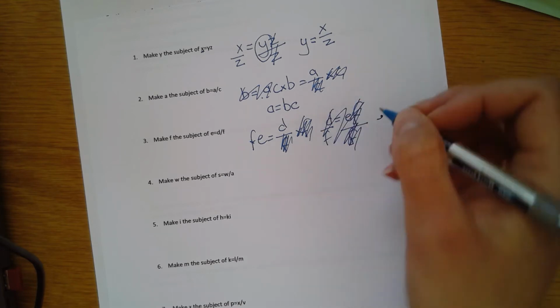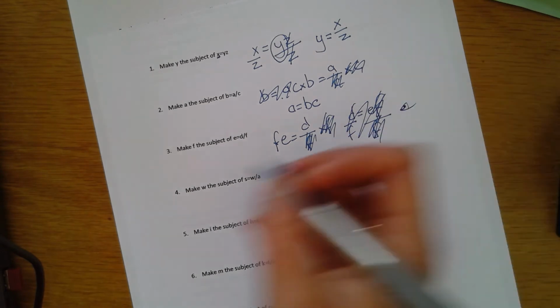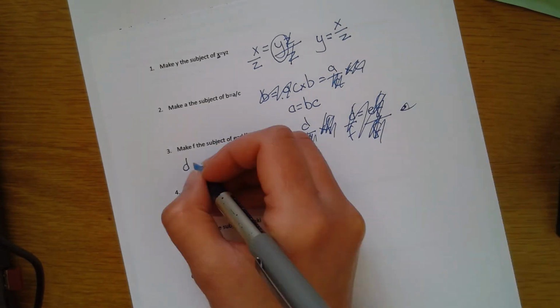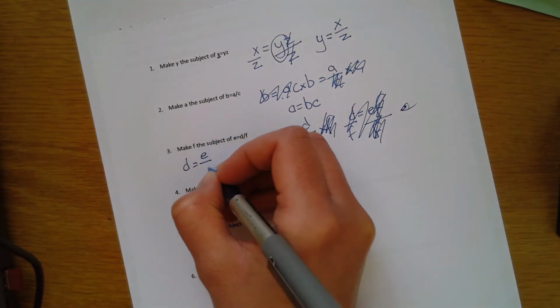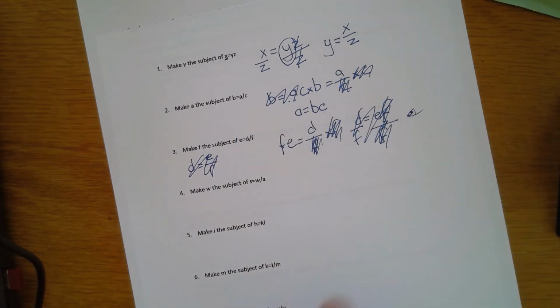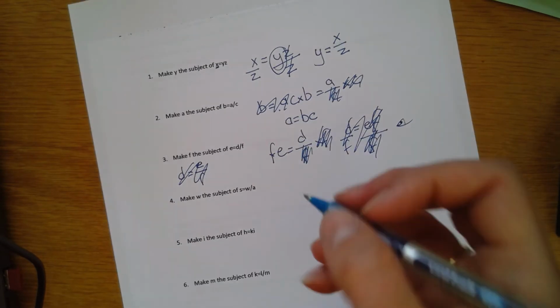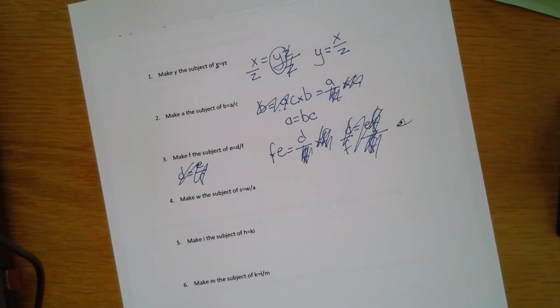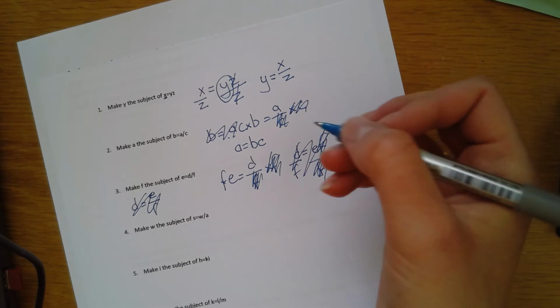Sorry, I've done the wrong thing there. I was getting e to be the subject. Sorry, go back a few steps. So we had d equal e. I've mucked it all up a bit, haven't I? There you go. Even I make mistakes. In fact, I make a lot of mistakes.